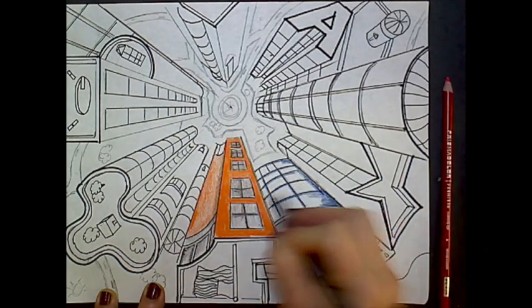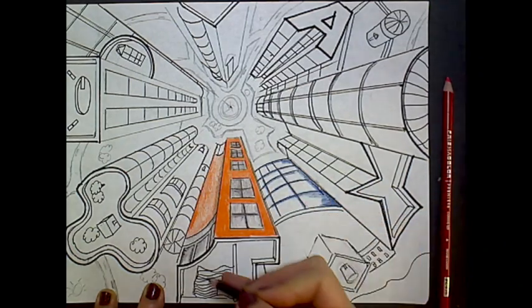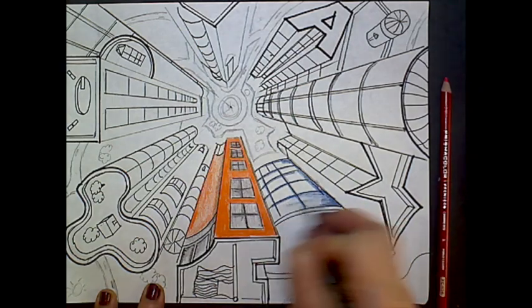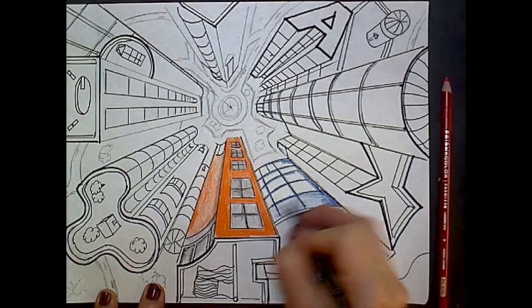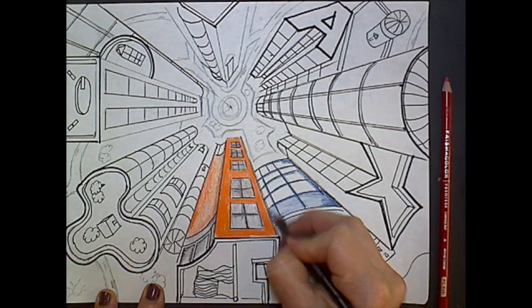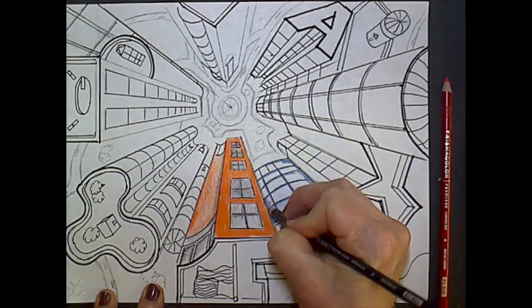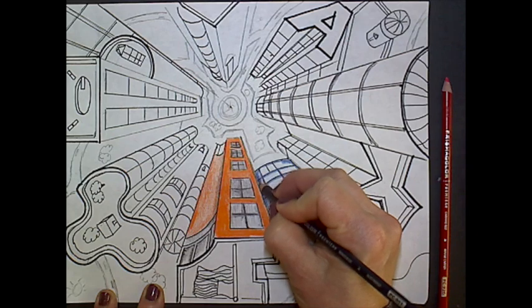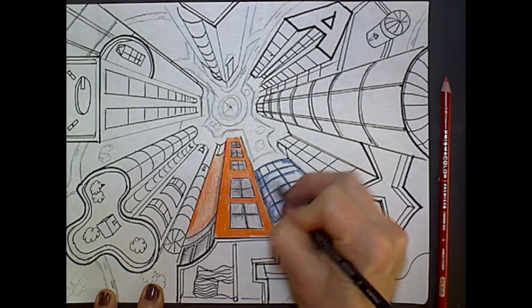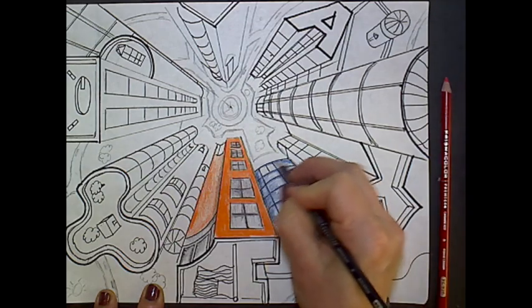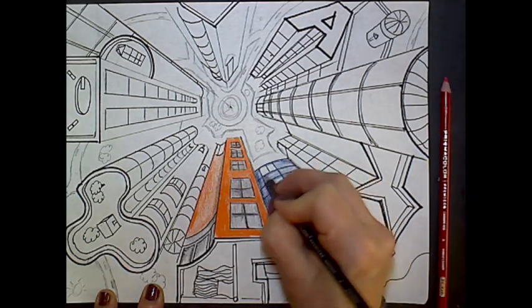Now there can't be any light on this side at all because this building is blocking and the light's coming over here. So they can be light, but they can't be white. And I have a little darker here next to this building. And as you come around, I might make my doors a different color. Ease up the pressure, get lighter and lighter. But again, this can't have any white on it, this whole building.